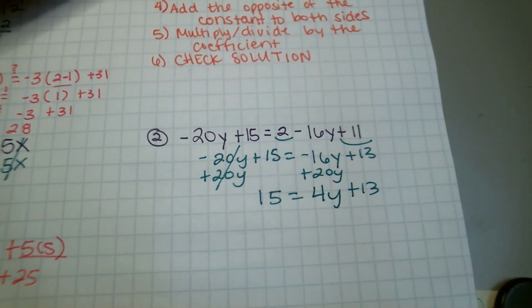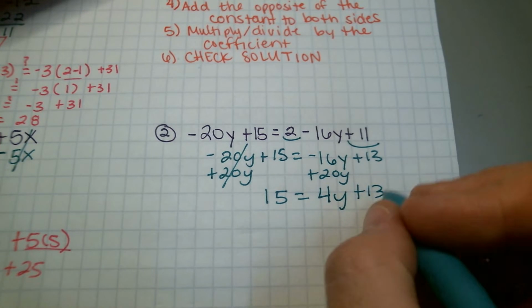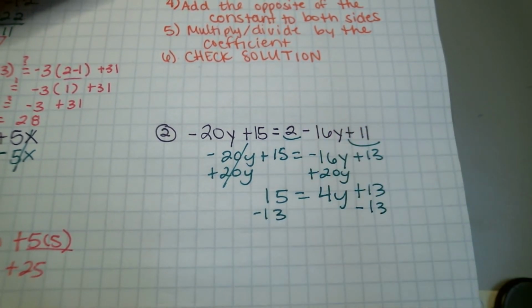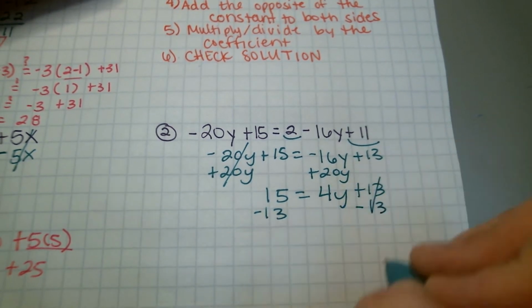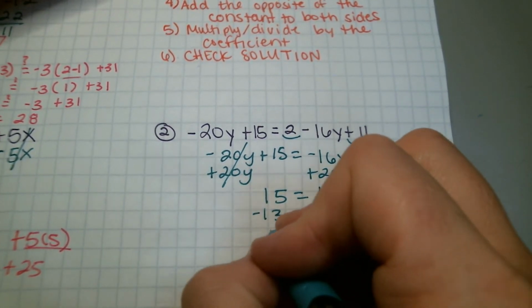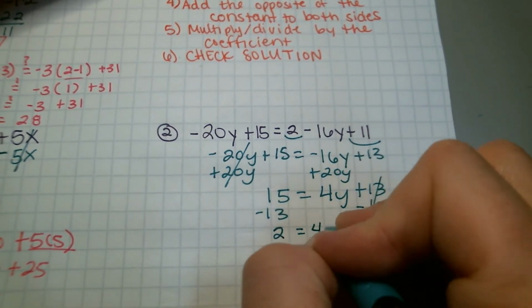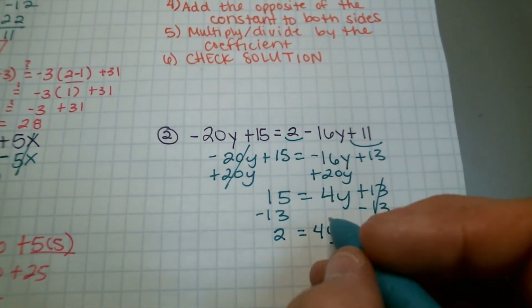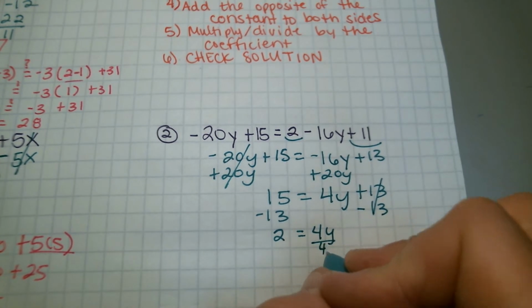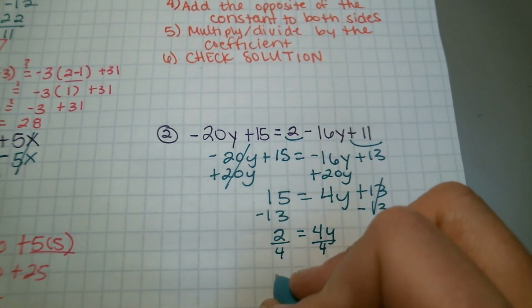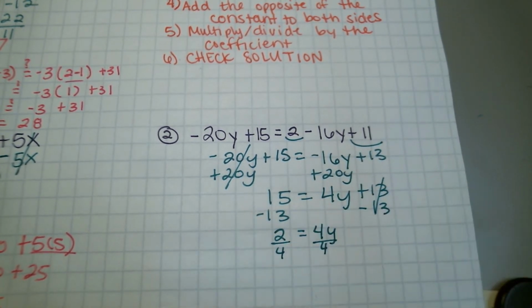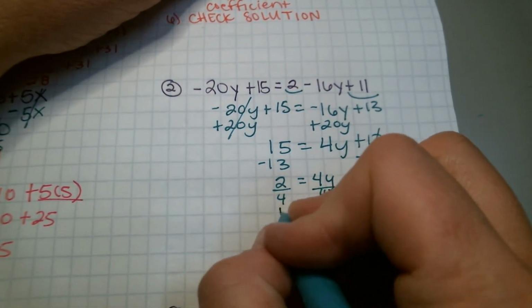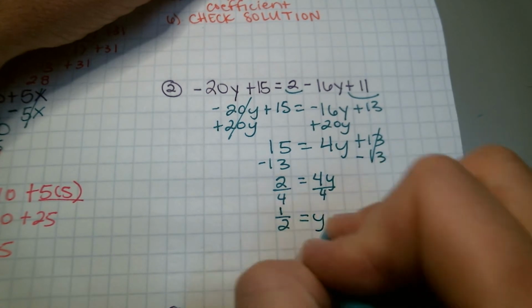Now I've got a two-step equation. On the right side of my equation, I'm going to add the opposite of the constant 13 to both sides, which is negative 13. That cancels. 15 minus 13 is 2. And 2 equals 4y. Now, last thing, multiply or divide by the coefficient. I'm going to divide by the coefficient 4 on both sides. And I'm not going to turn that into a decimal. I'm actually going to leave it as a fraction, but I am going to simplify 2/4 to 1/2.